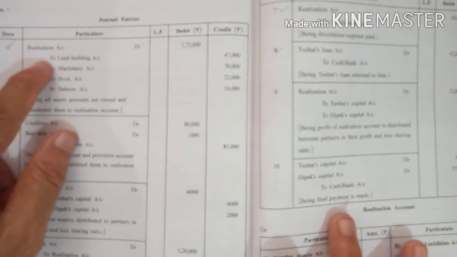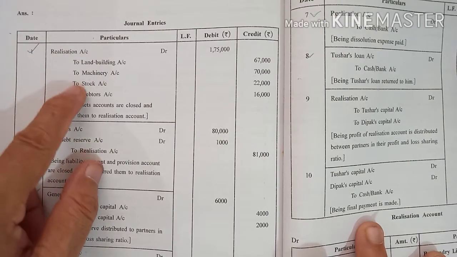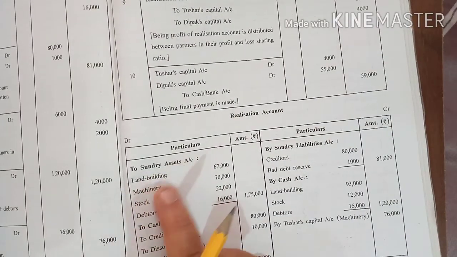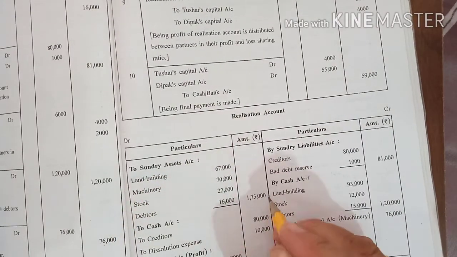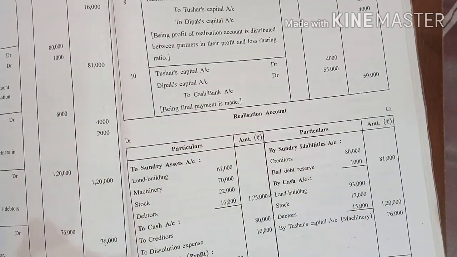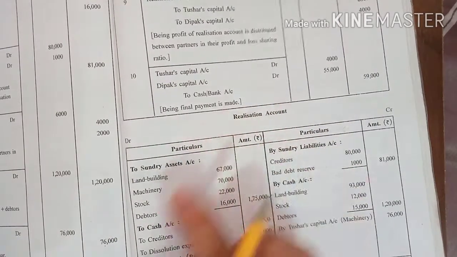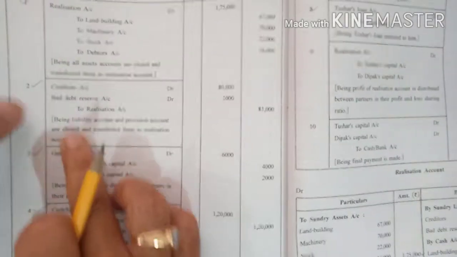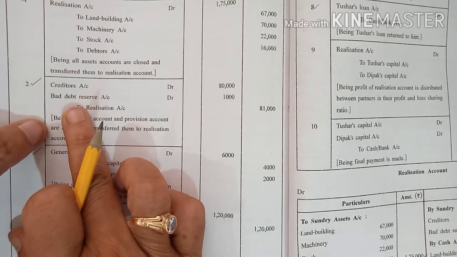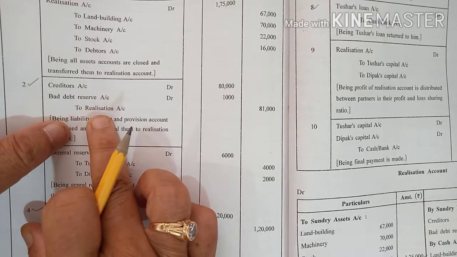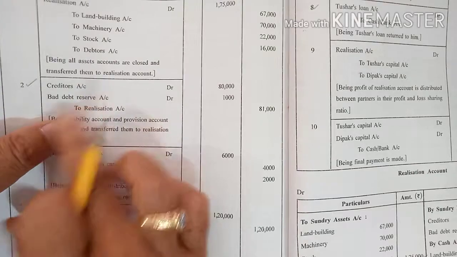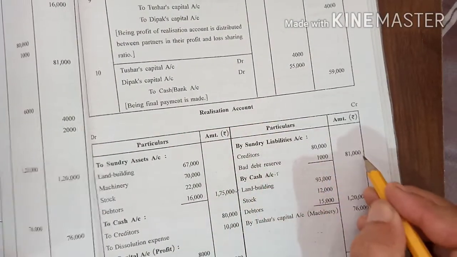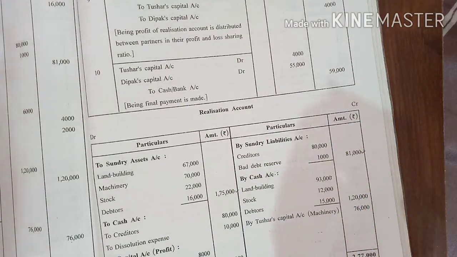First one, you see it here, realization account debit to land and building, machinery, stock, debtors, realization account debit to sundry assets, land and building, machinery, stock, debtors 1,75,000. The posting is over. Realization account debit to land and building, to machinery, to stock, to debtors. Second journal, creditors account debit, bad debt reserve account debit to realization. So realization account credit by creditors, by bad debt reserve. Realization account credit by creditors, by bad debt reserve 81,000 is over.